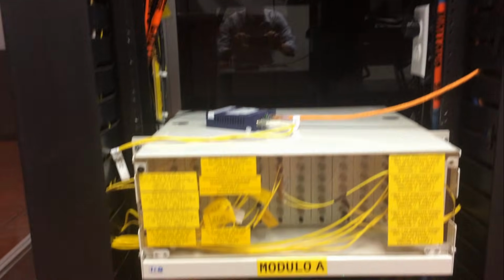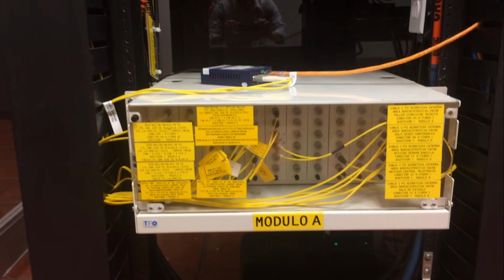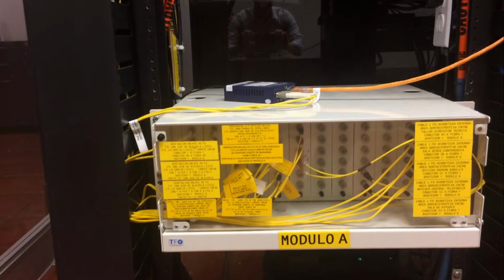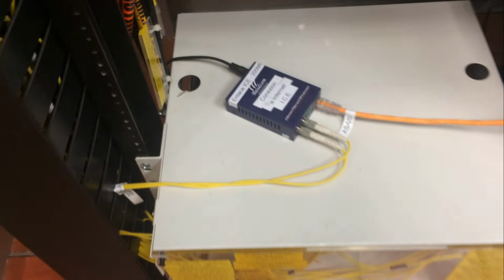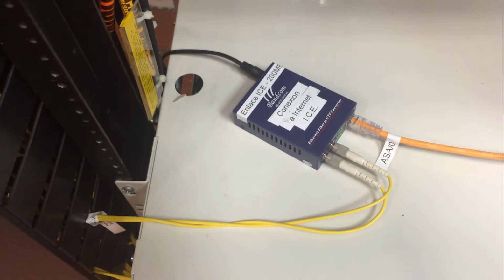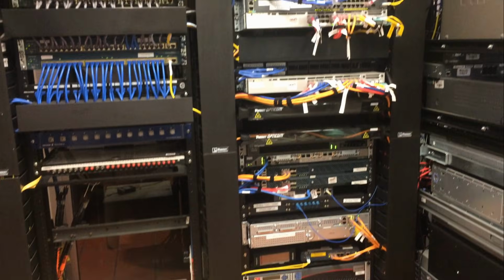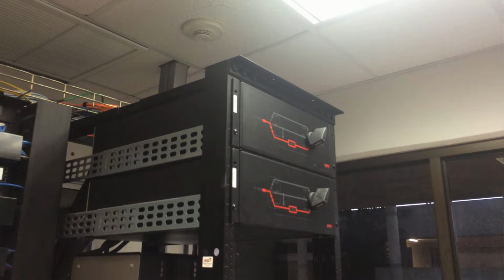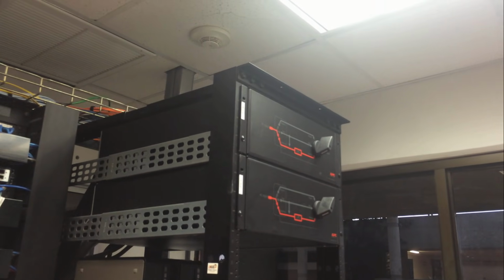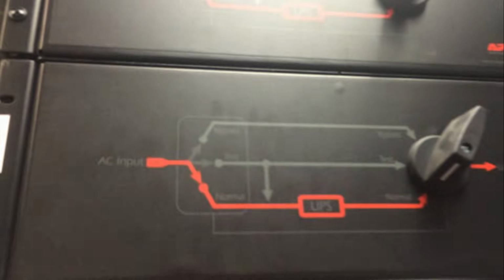Down here we have fiber optic cables that route our backbone network. You can see we're also connected to the internet through fiber optic cables. We have further networking equipment on our second rack here. Several servers, routers, firewalls, switches. And we finally have the UPS, the uninterrupted power supplies, the batteries, which are turned on in case we lose main power here into the data center.